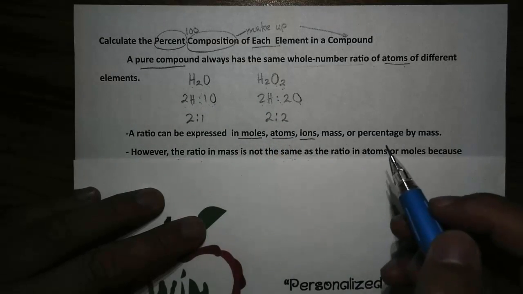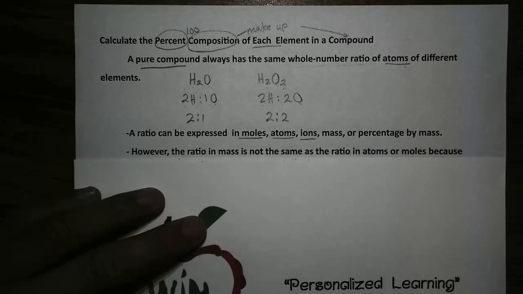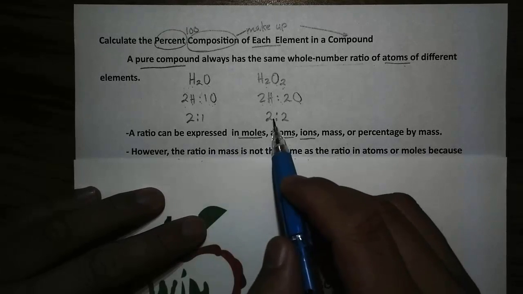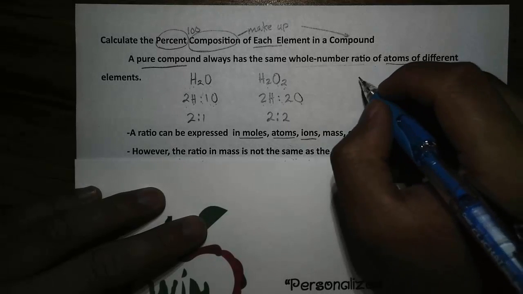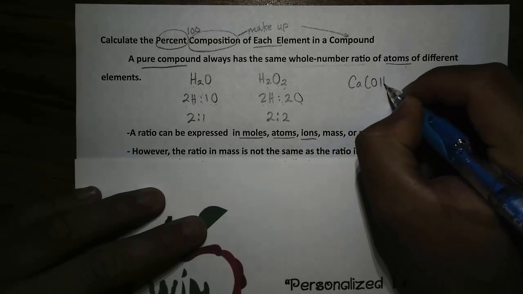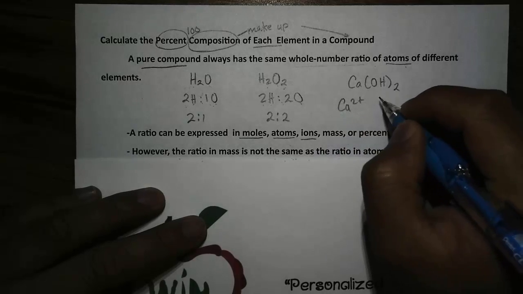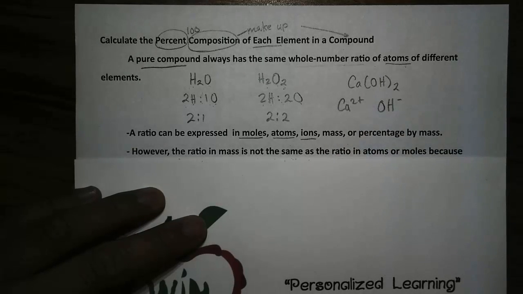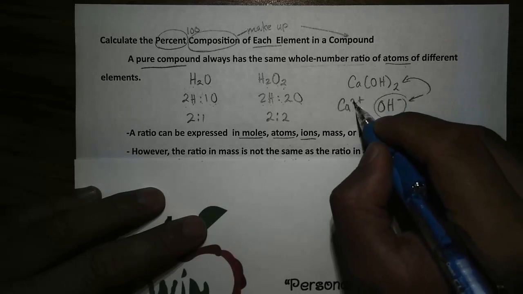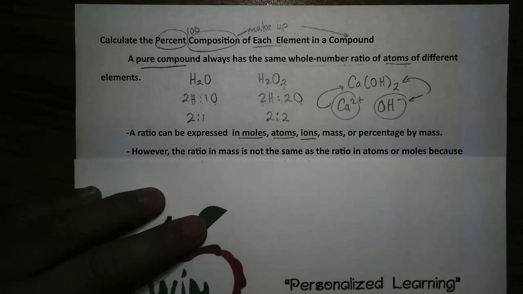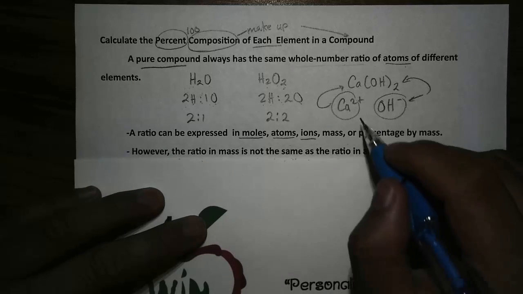Or we can express them in ions. If they existed in terms of ions, you would have an ionic form, but these are covalent compounds and they don't make any ions. Now, let's say I have another compound that does make ions. So we have calcium hydroxide. We know this is formed from the calcium 2+ ion and the OH-. In this case, how many OH- do we have? We have 2 of the OH- right there, but for calcium, we only have 1 calcium. So we can say that the calcium ions to the hydroxide ions is 1 to 2.